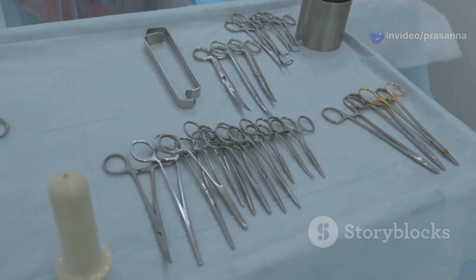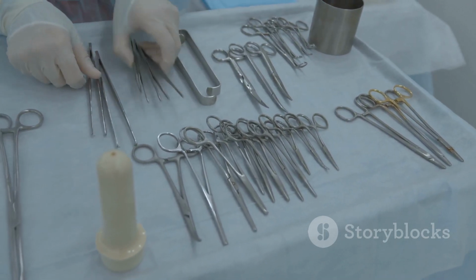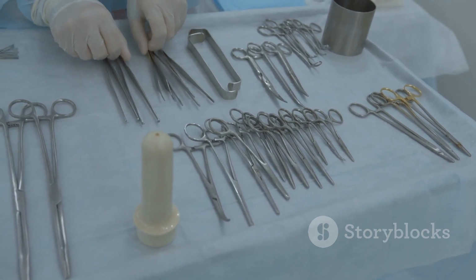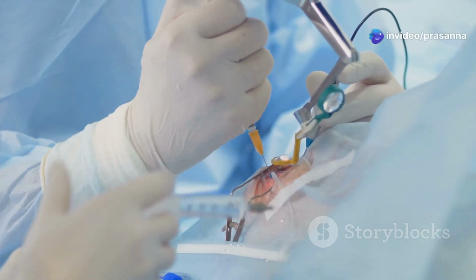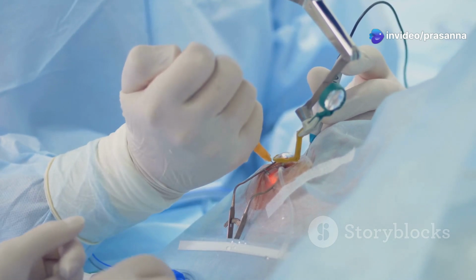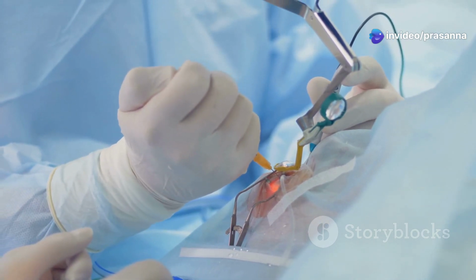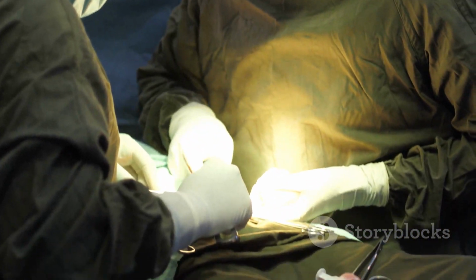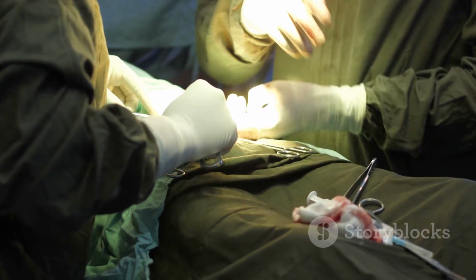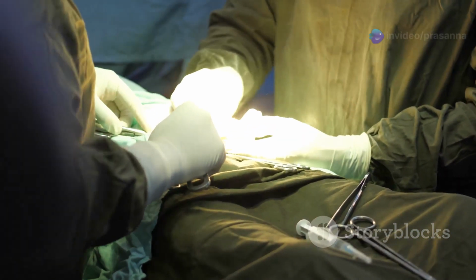Retractors come in various shapes and sizes, each tailored to specific surgical needs. Handheld retractors, such as the Army-Navy retractor, are manually operated by the surgical assistant, providing dynamic retraction during surgery. These instruments are like an extra pair of hands for the surgeon, holding back tissues to expose the surgical site.